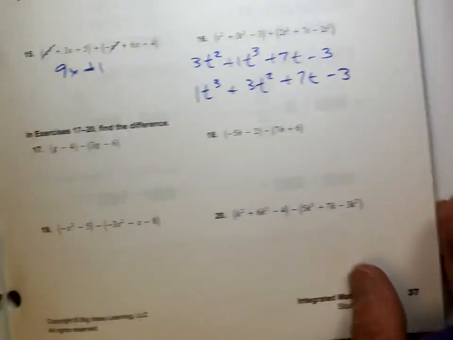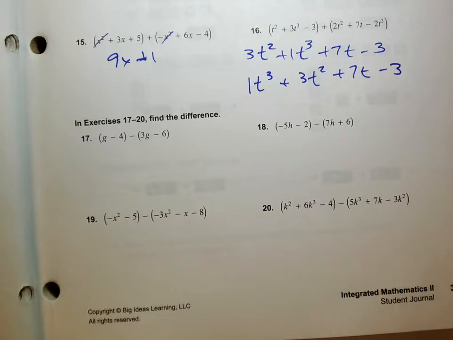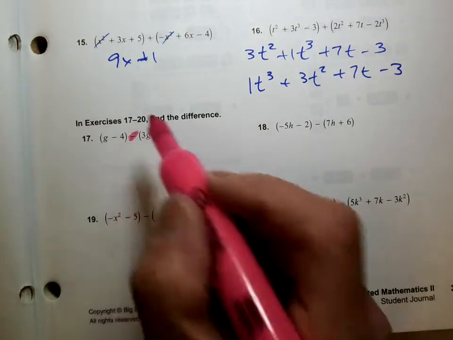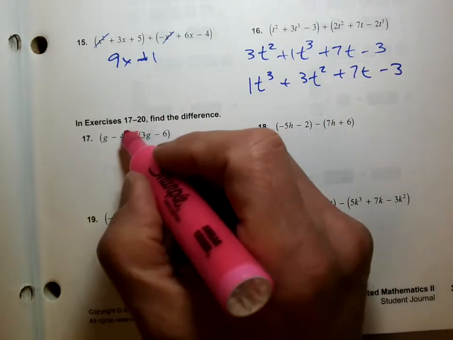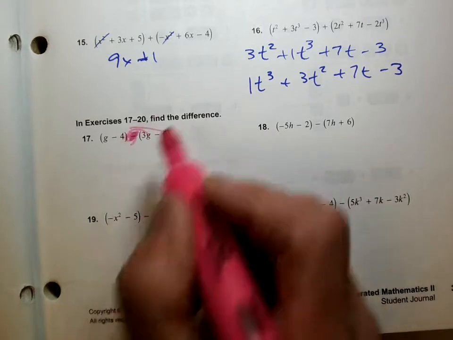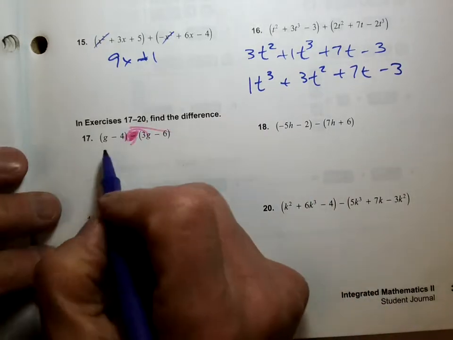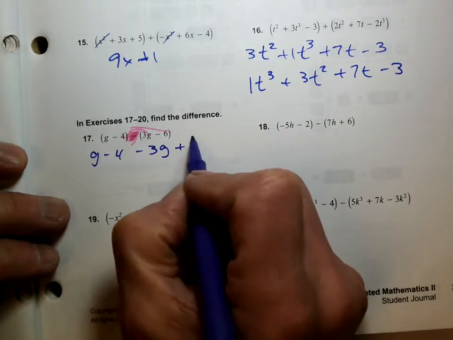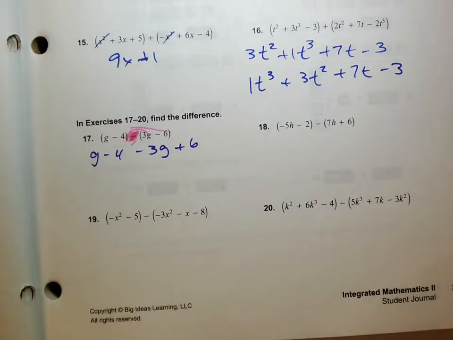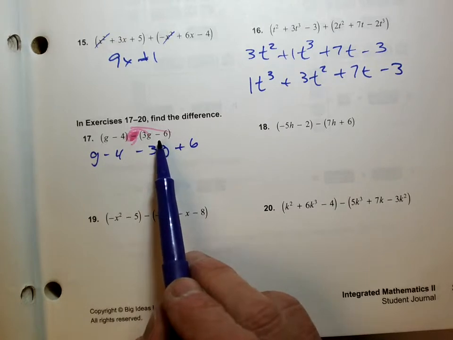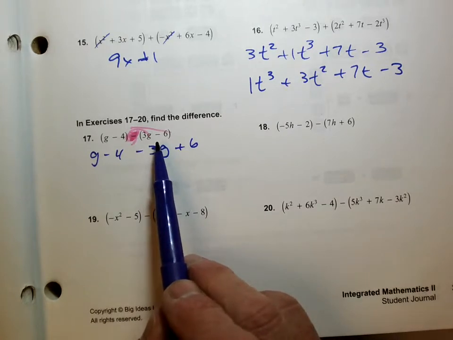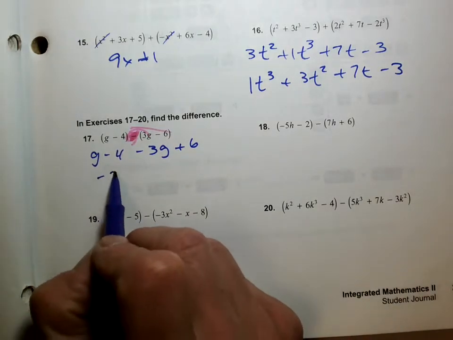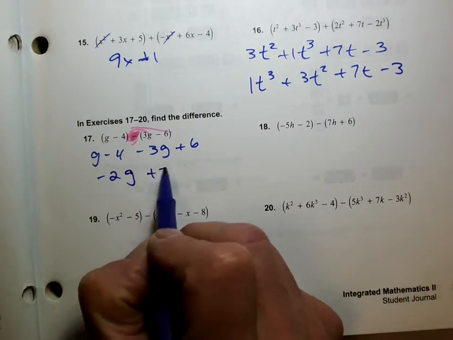Okay, now, on subtract, please do yourself a favor and bring the negative through. Always try and bring the negative through. So I'm going to rewrite this as first a g minus 4 minus a 3g plus 6. Plus 6 because the negative went through to the negative and made it a plus. So then, how about a negative 2g plus 2?